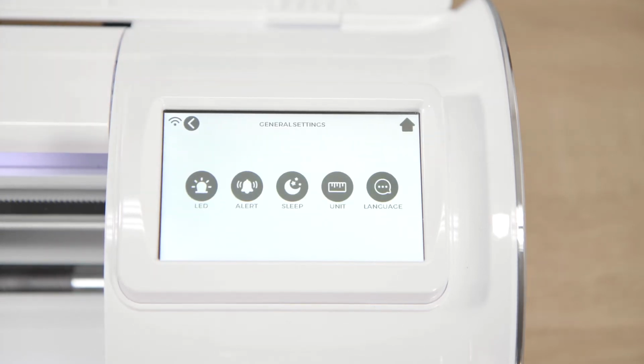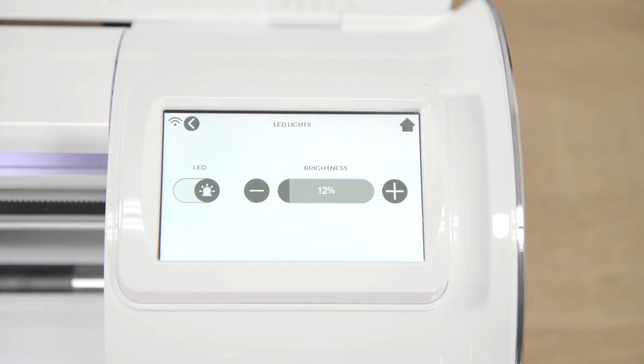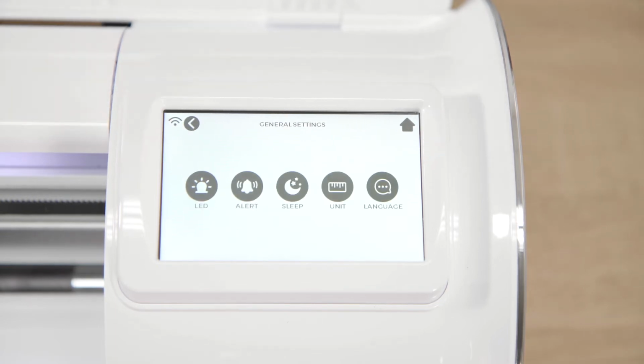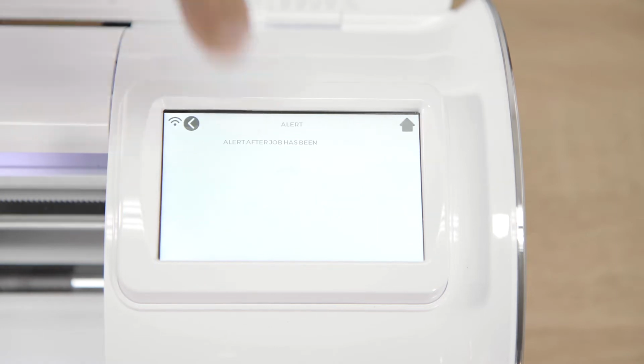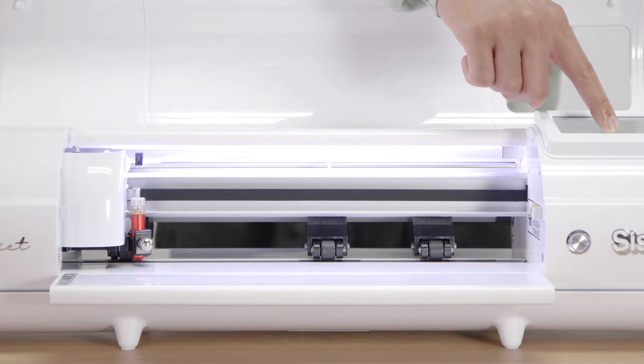General settings, which include an LED menu. Here you can select the level of brightness that best suits your environment. If you don't need extra light, your Juliet has the option to turn on and off the LED light function. Alert menu. From here you can set a chime and light effect to display once your project is complete.